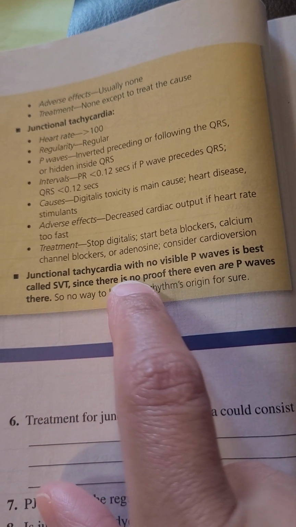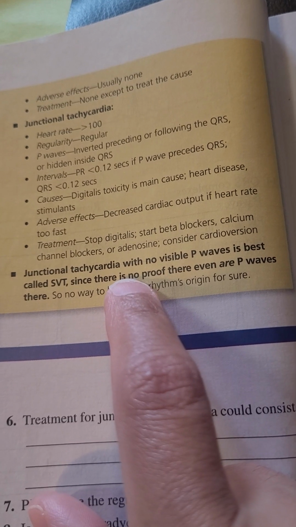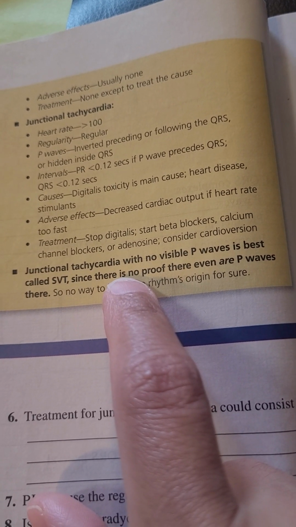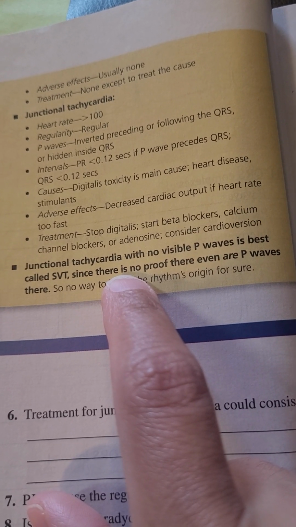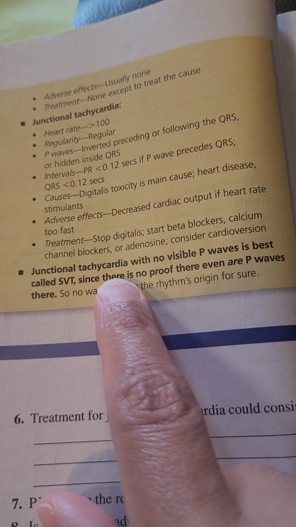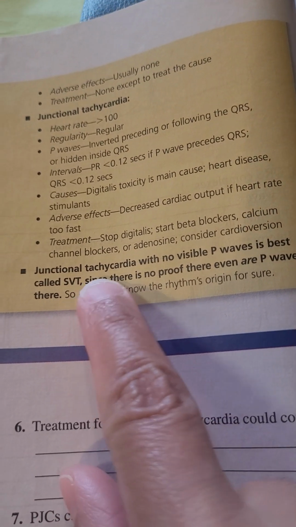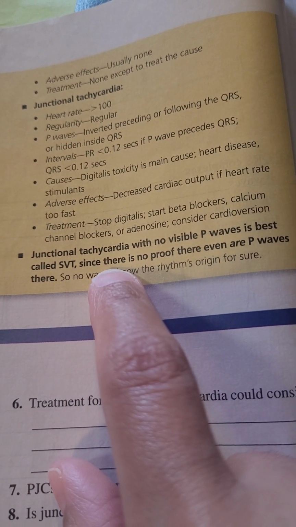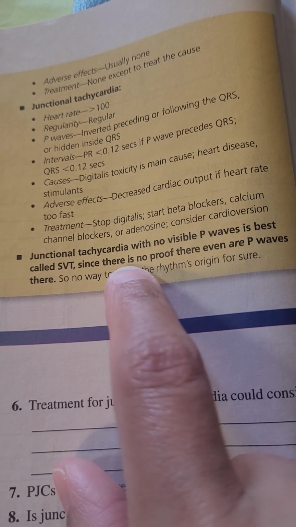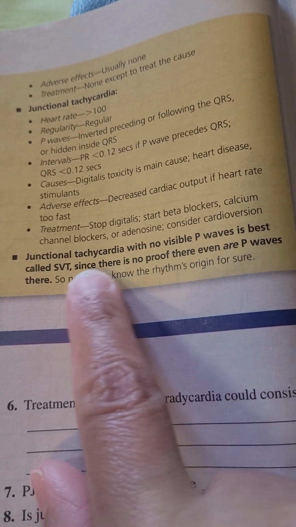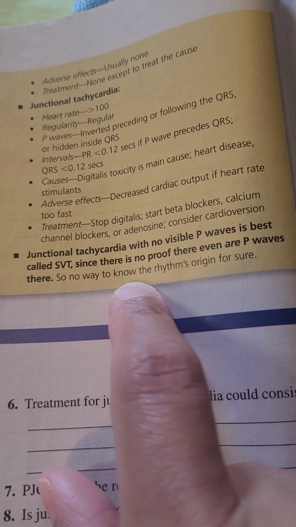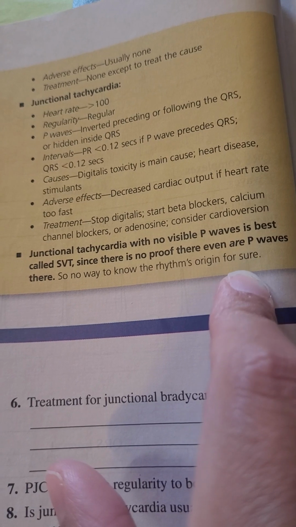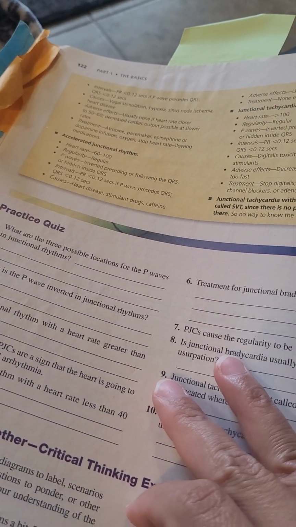If you see an inverted P wave in there, or you see one before or after the QRS somewhere, then most likely it's a junctional tachycardia, so inverted or too close to the QRS. But since there is no proof that there are even P waves there, just call it SVT. So there's no way to know the rhythm's origin for sure. If you see one of those rhythms, just call it an SVT.